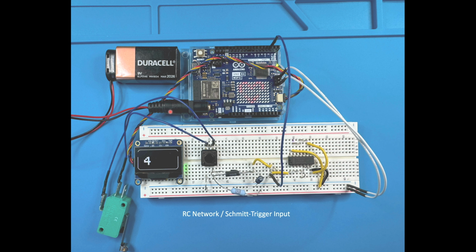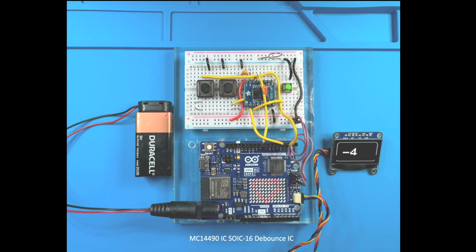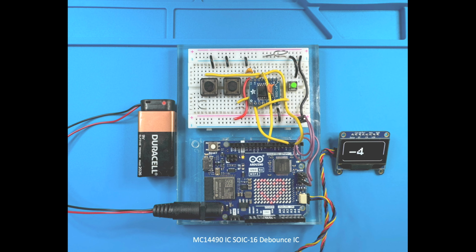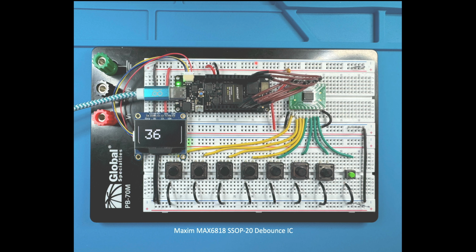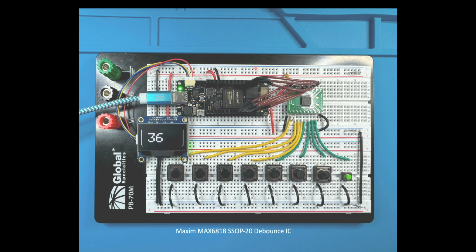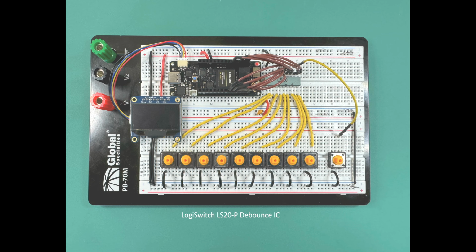R4 here, Schmitt trigger, RC network, IC solution. This particular IC is one of the only ones where you have to have a capacitor to set the clock frequency, and that's that capacitor right there. IC solution here with the MAX series ICs, the L series.